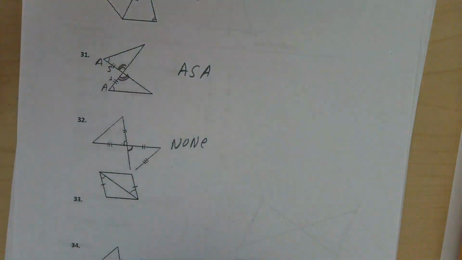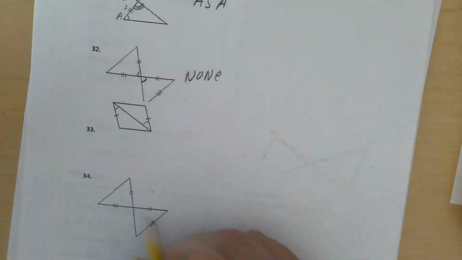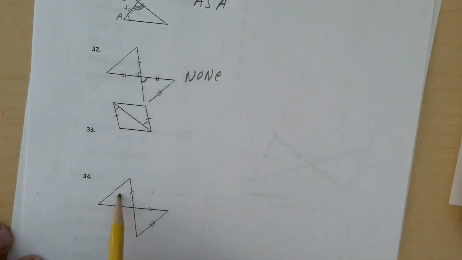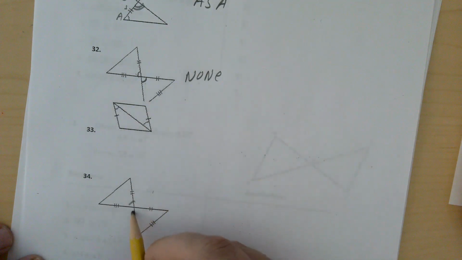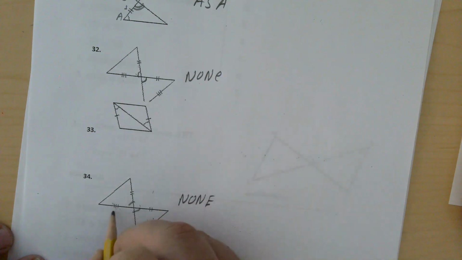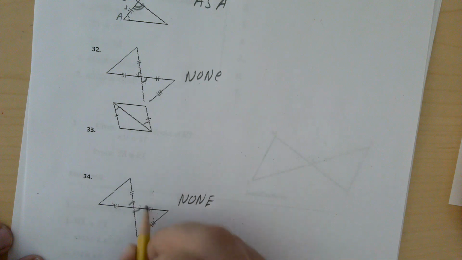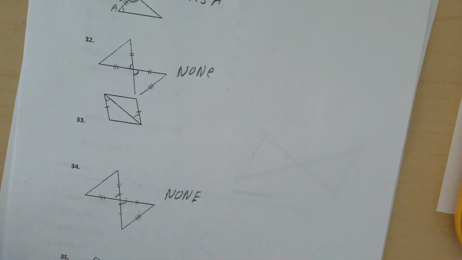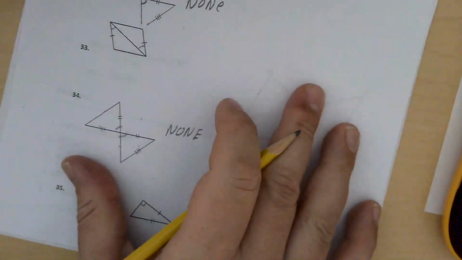If you skip down to number 34, it's the exact same problem. I think I had a little typo there, but this is also none because they're not matching up. One triangle is showing SAS, the other one it's not. If this and this were marked, then I could say side-angle-side. So just be aware of that.